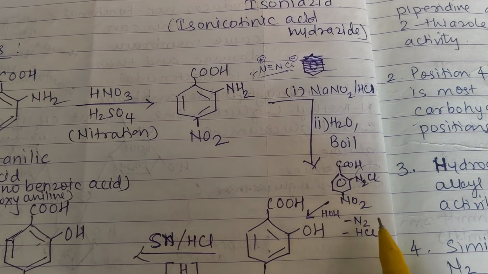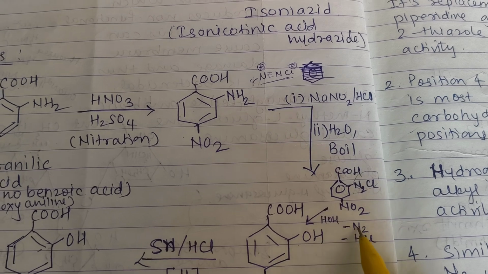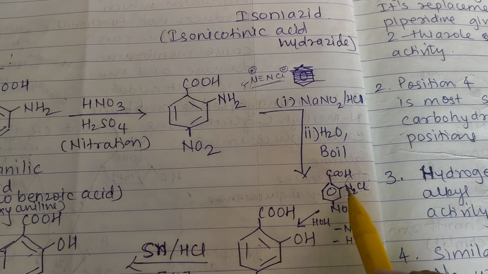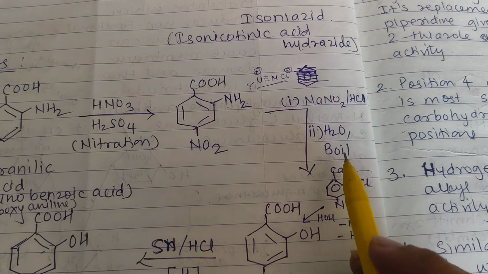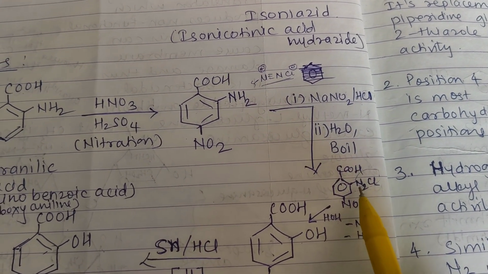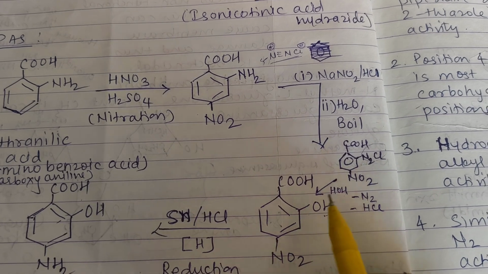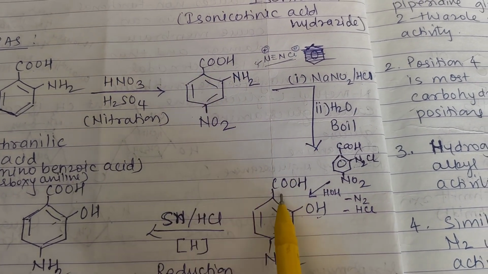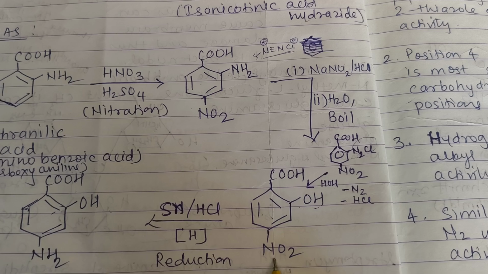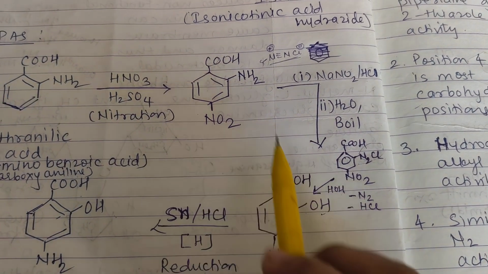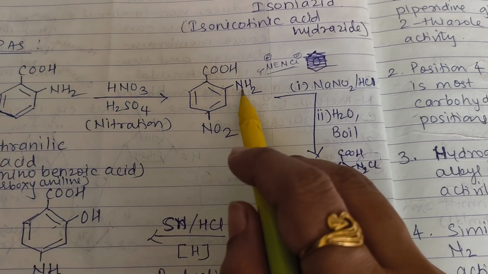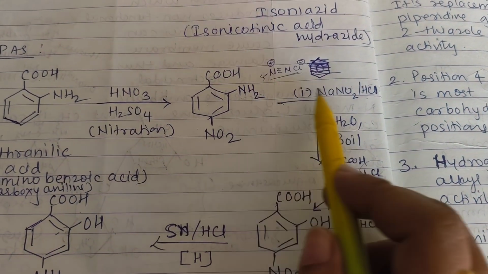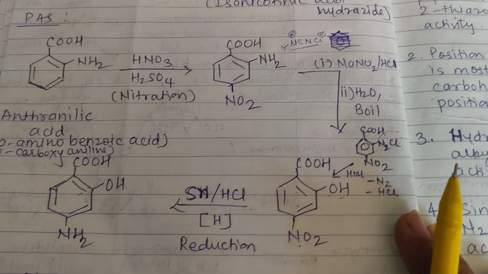Because of that water molecule, N2 will leave and HCl will also leave, and the OH from water will come and attach here. So it is COOH as such, NO2 from nitration as such, and instead of NH2 now it is OH. To convert NH2 to OH, we removed the whole group, and for that we used diazotization.